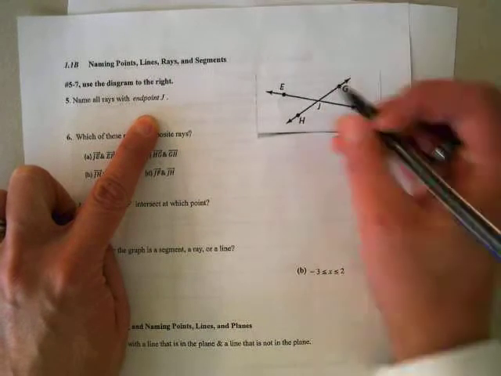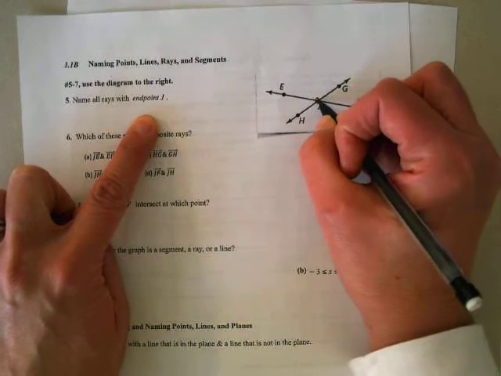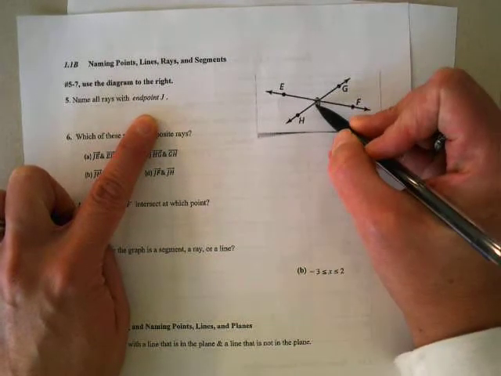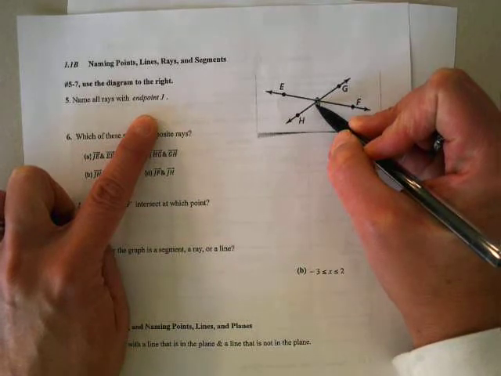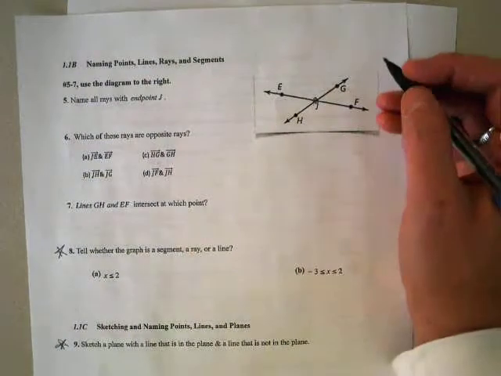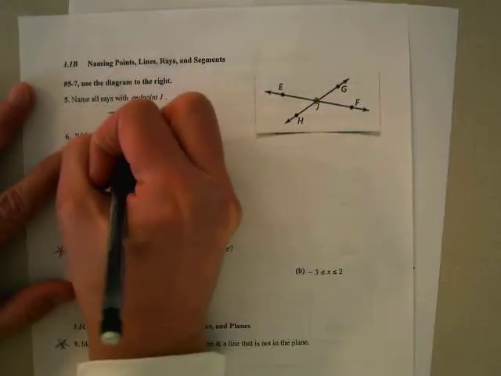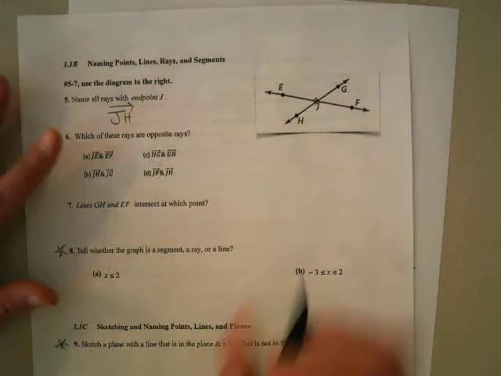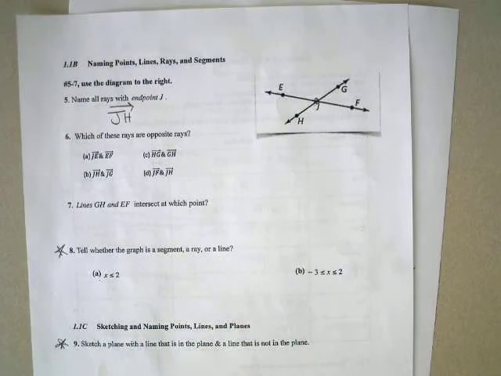If you look, J's in the middle. So it would go JH, JE, right? It would just go each one. So I'm not going to take your time to do all that, but I heard JH, so we'll draw that one. But then you just would list all of them.